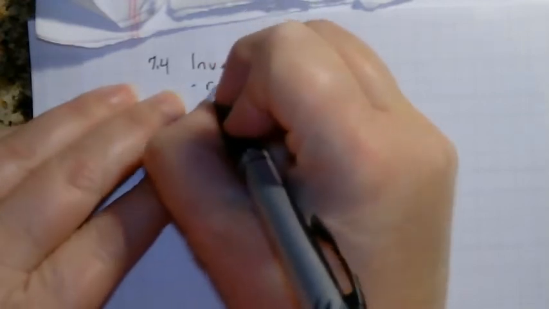This is 7.4, inverse functions. So we've talked a lot about functions, and now we're going to talk about a function's inverse. But we need to talk about what a relation is first.